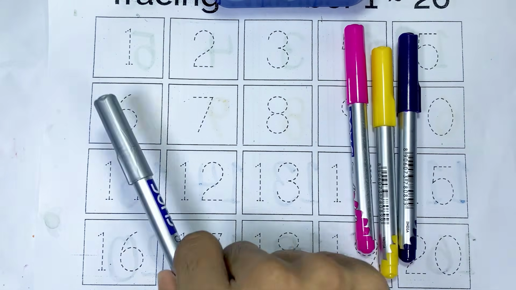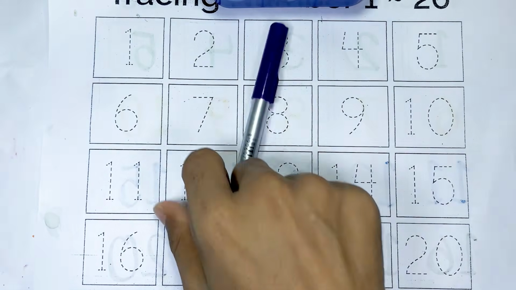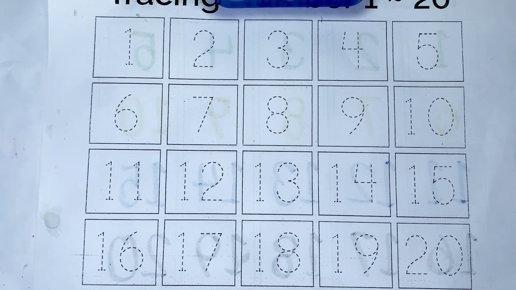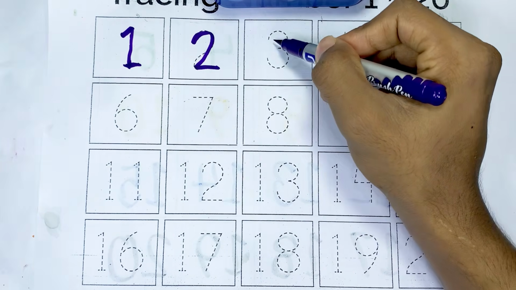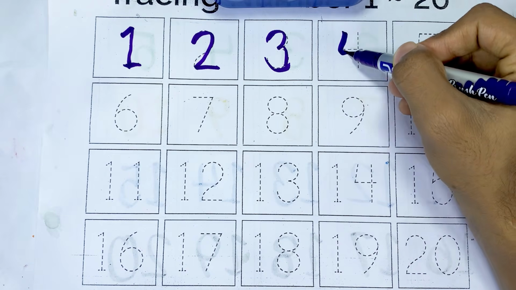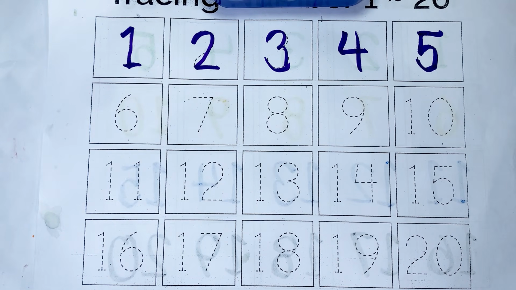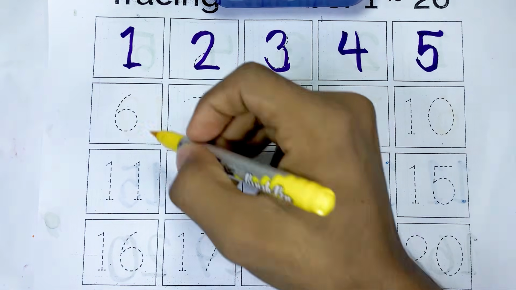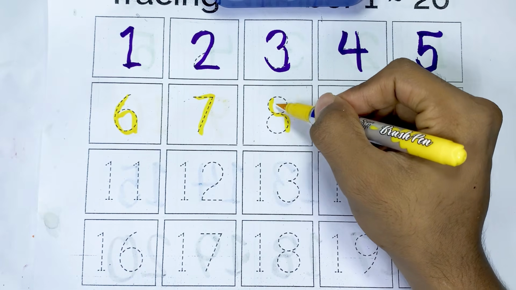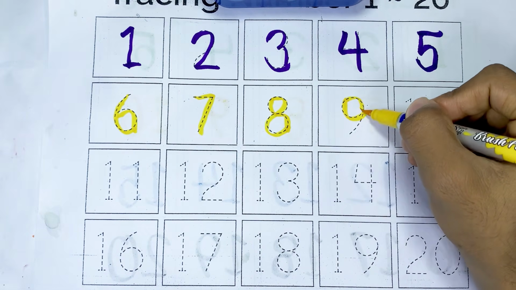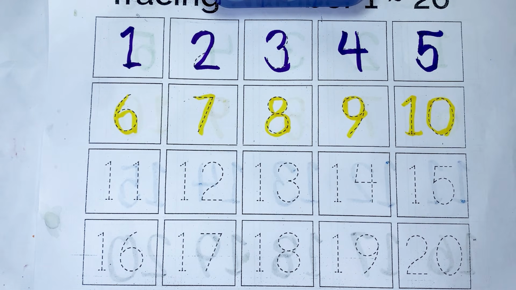White color, silver color, pink color, yellow color, and purple color. So kids, now you draw 1, 2, 3, 4, 5. Kids, now you draw 6. The numbers of 6, 7, 8, 9, 10.